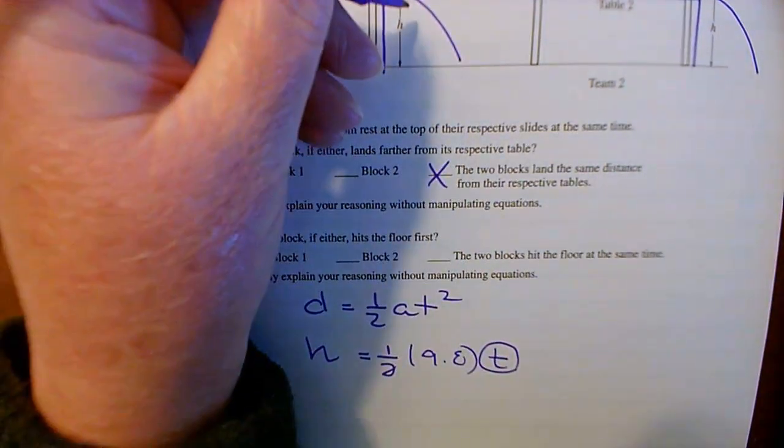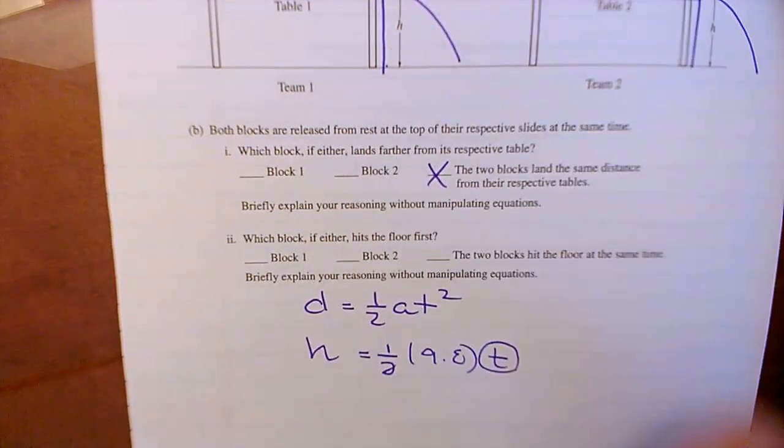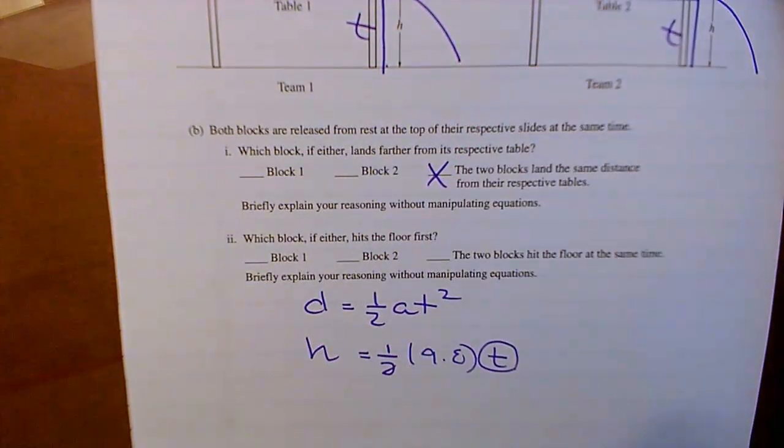So the time to hit the floor is going to be identical in both cases. So the time here is going to be equal to the time here.